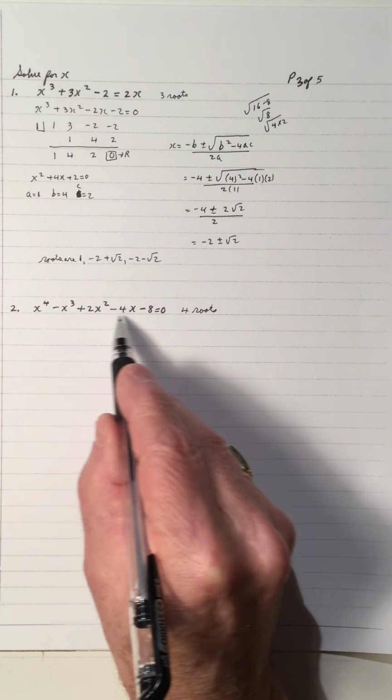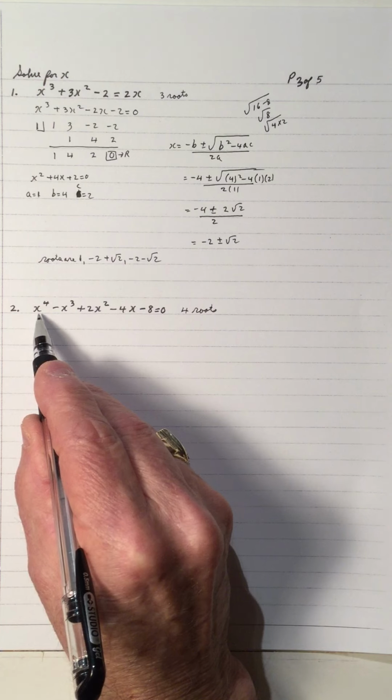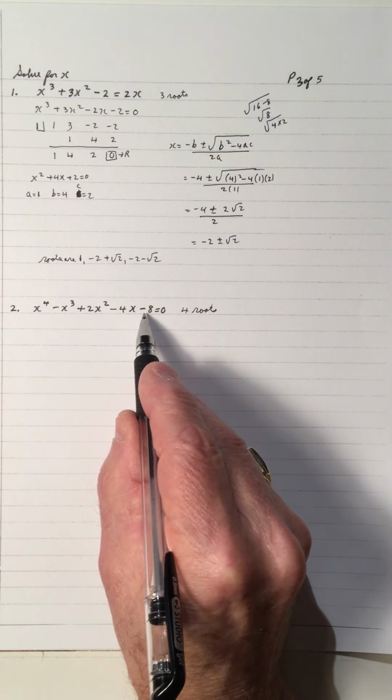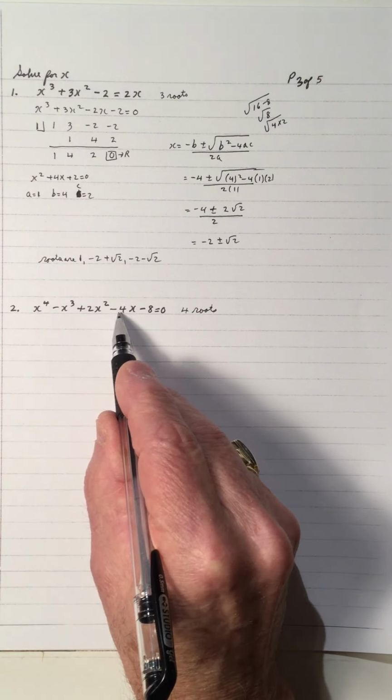There's no GCF, there's no x common in each term, so I can't take x out. Add up the coefficients: negative 8, negative 12, negative 13, plus 3 is negative 10. 1 is not a root because they do not add up to 0. There's more than 4 terms, so I can't do grouping.